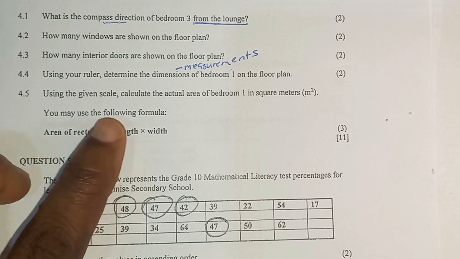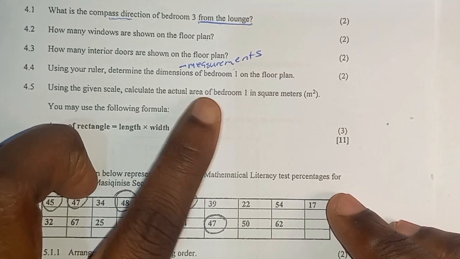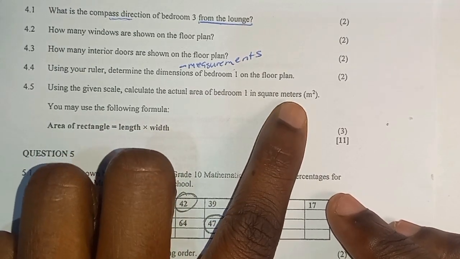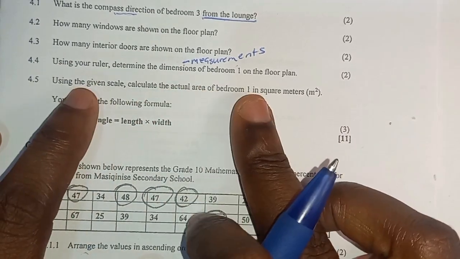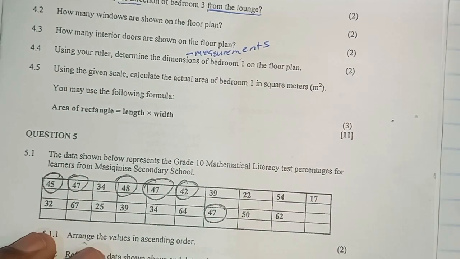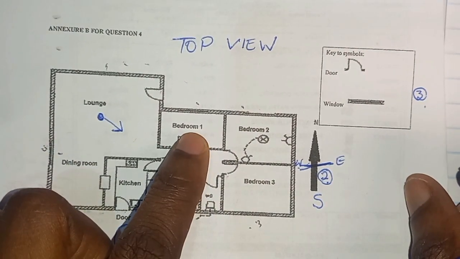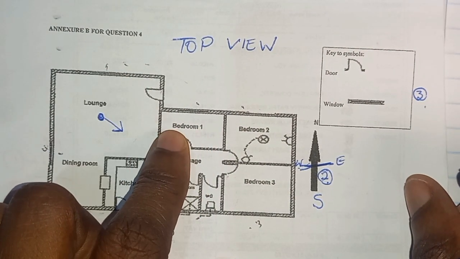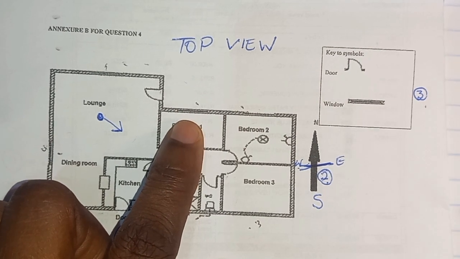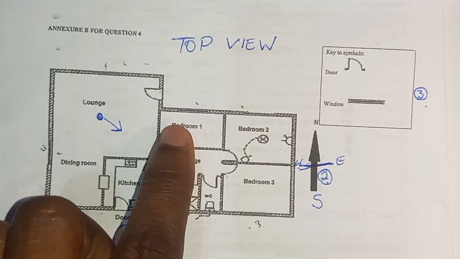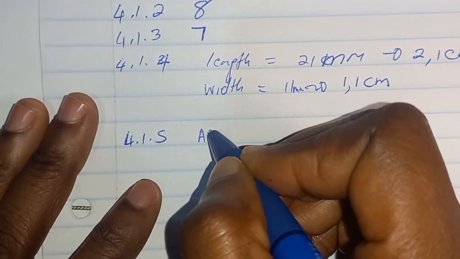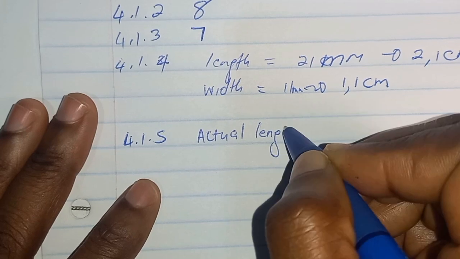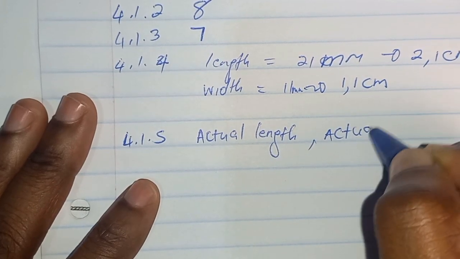Using the given scale, calculate the actual area of bedroom 1 in square meters. You may use the following formula. Okay, they're saying we must calculate the actual area of bedroom 1. Now, let's come back. Remember when we used the ruler to measure the dimensions of this bedroom, we found the measurements of the plan, but those are not actual. So if we're going to calculate the actual area on 4.5, we first have to find the actual length and the actual width.